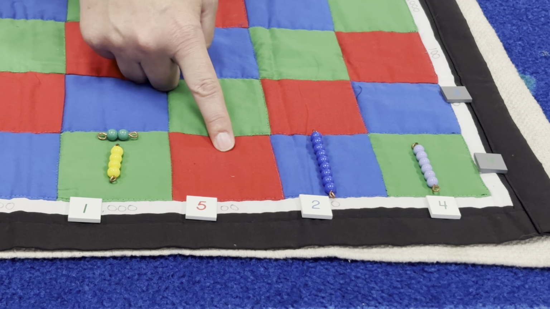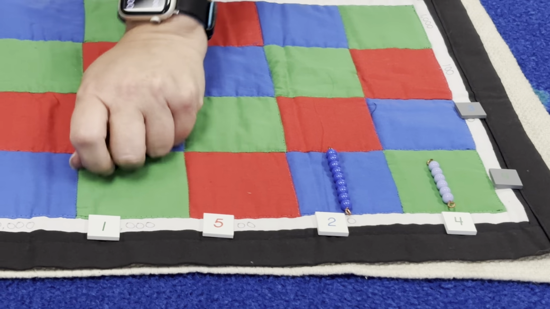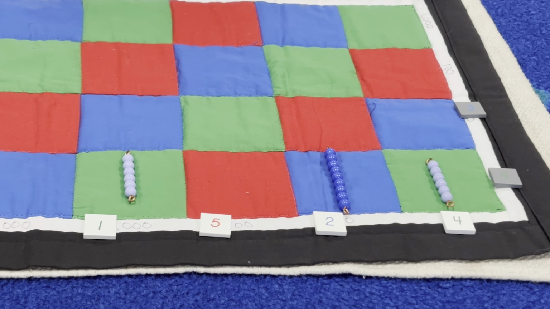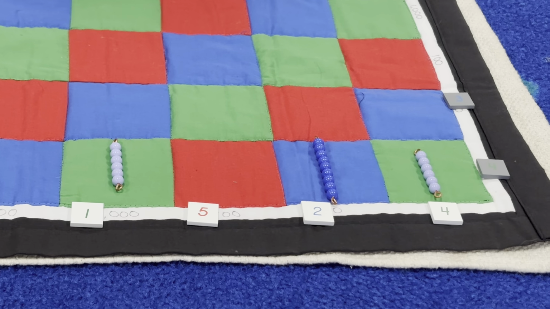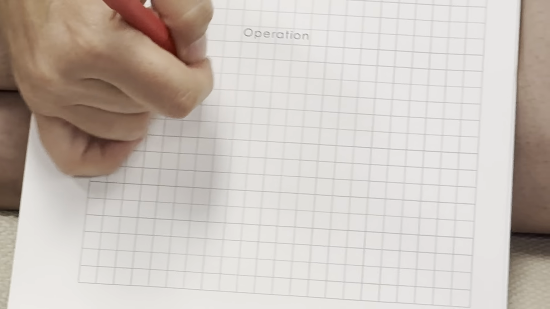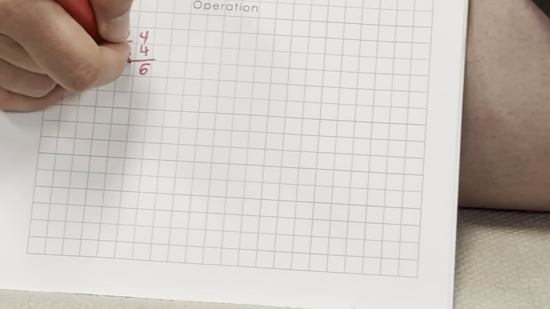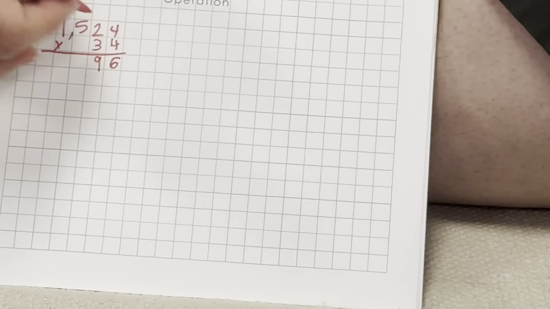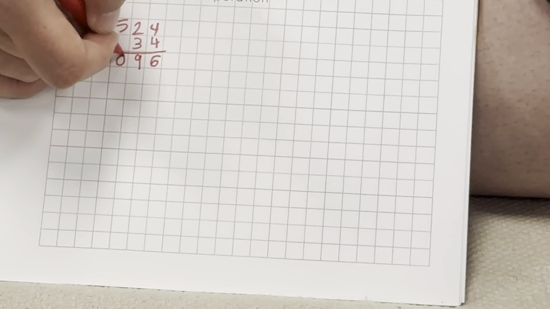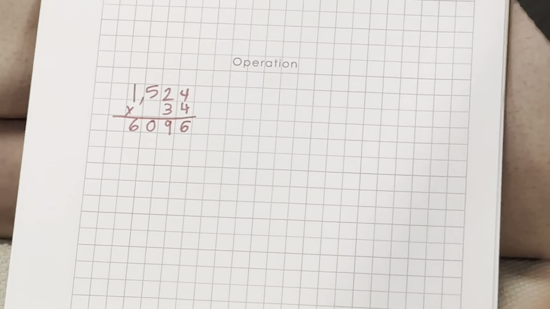And then nothing here. 4 plus 2 is? 6. There we go. And then we can record this partial product down. So in the units place, we're going to write 6. In the tens place, 9. In the hundreds place, 0. In the thousands place, 6.